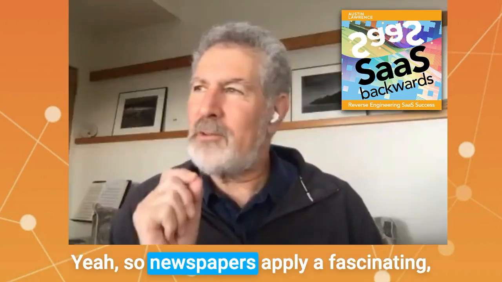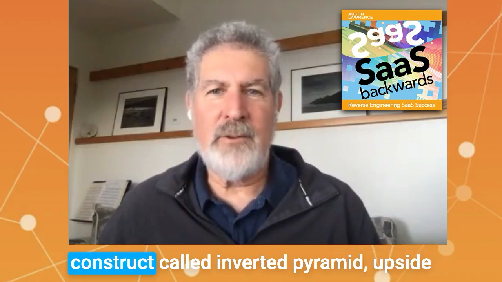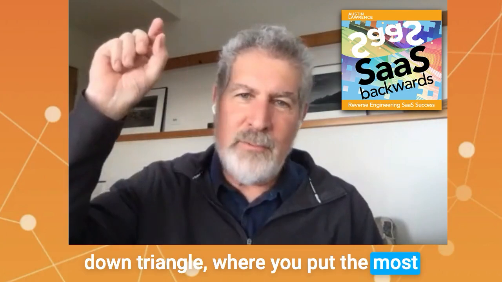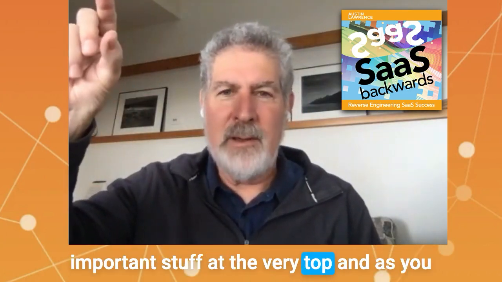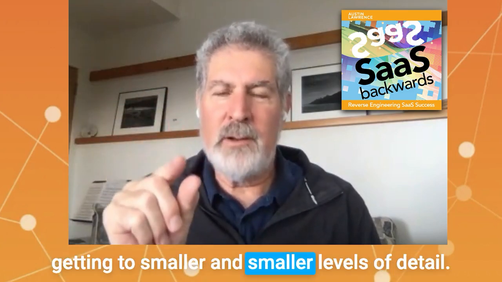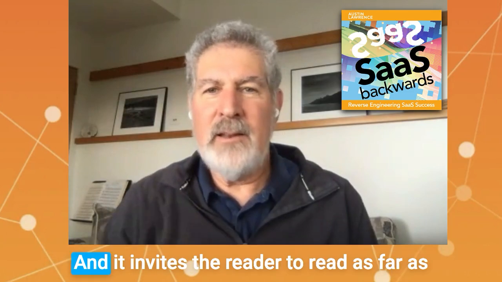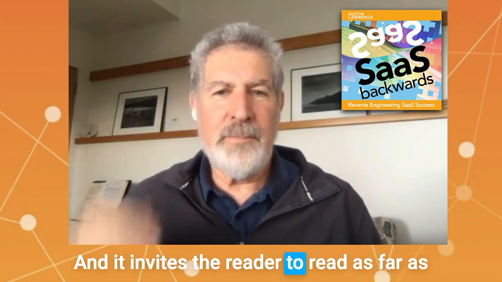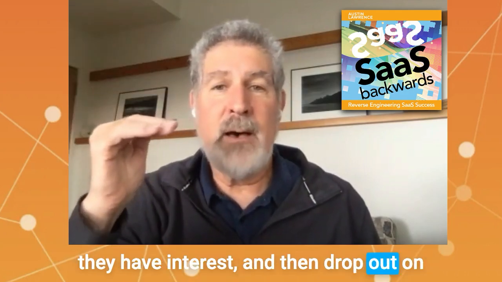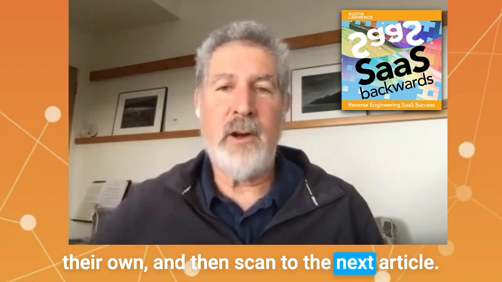So newspapers apply a fascinating construct called the inverted pyramid, an upside down triangle, where you put the most important stuff at the very top. As you go deeper into the article, you're getting to smaller and smaller levels of detail. It invites the reader to read as far as they have interest, then drop out on their own and scan to the next article.